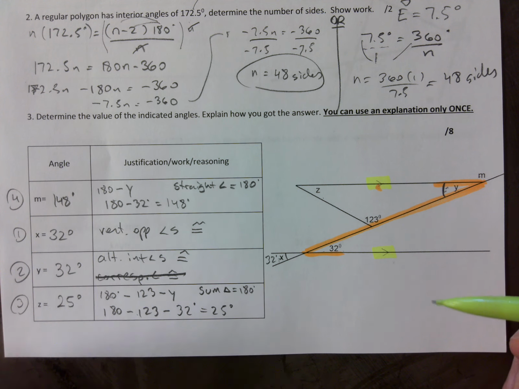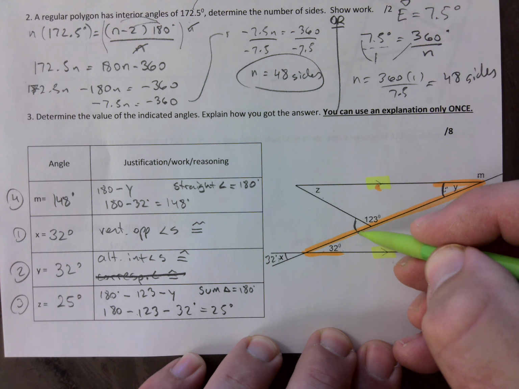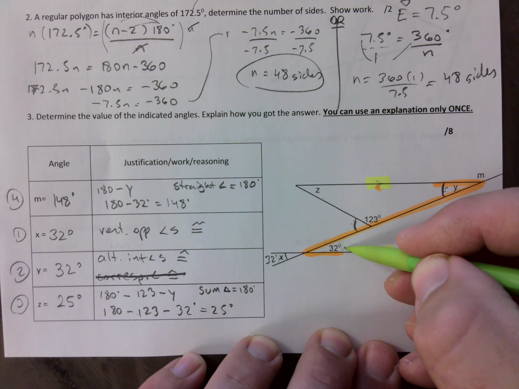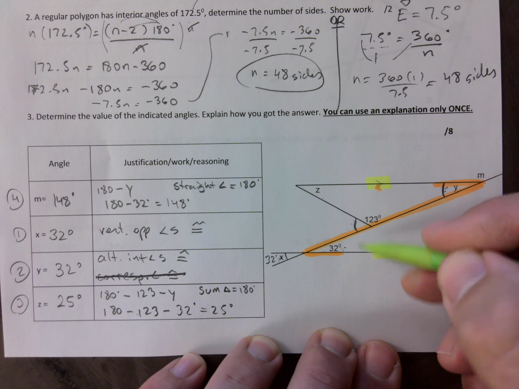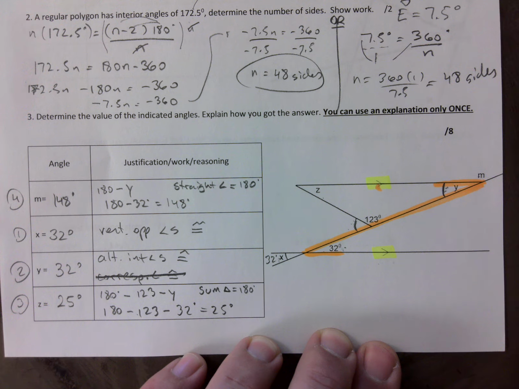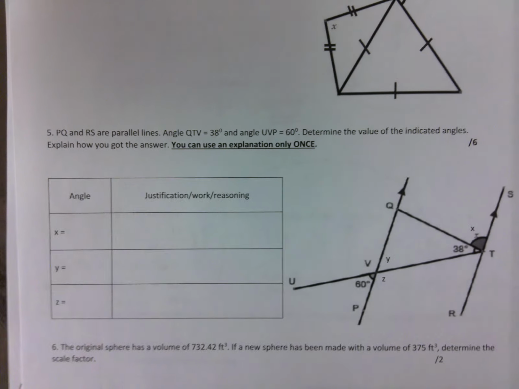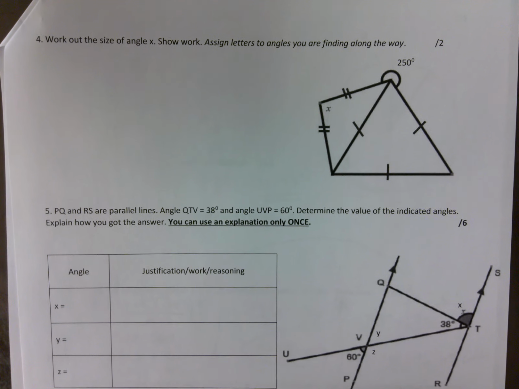Common mistakes. What I see sometimes is I could have asked you for this one here, and some folks see this as alternate interior. They are alternate interior, but this line is not parallel to this one, so we can't use the property that they're congruent. Okay? So just keep that in mind. Zoom out if you feel like you're stuck. Zoom out. It works out every time. Unless I make a mistake, which you know never happens, right?